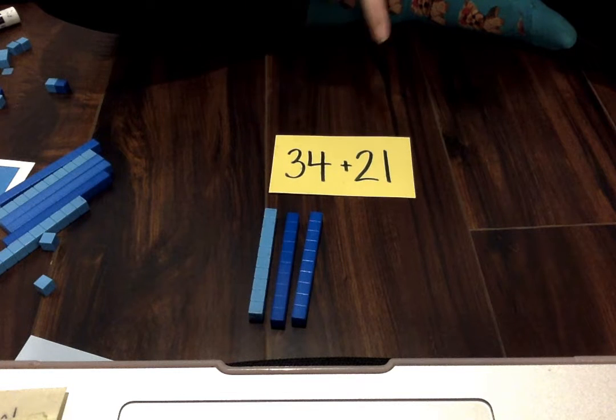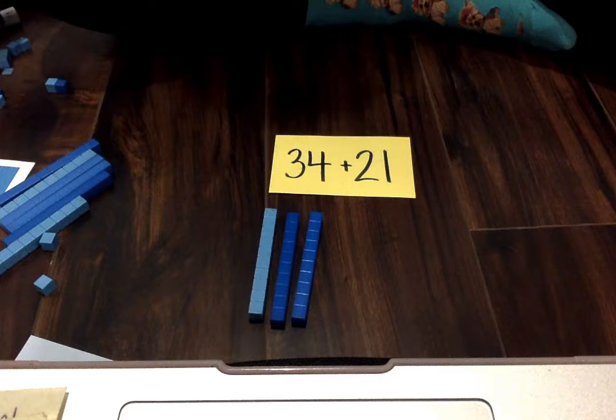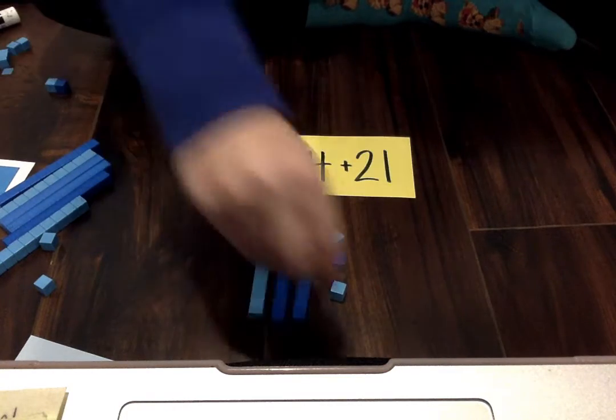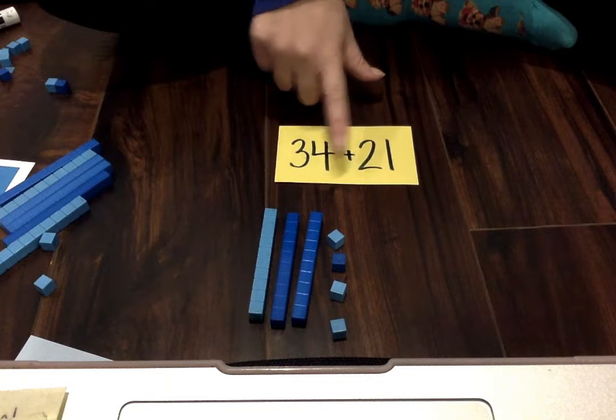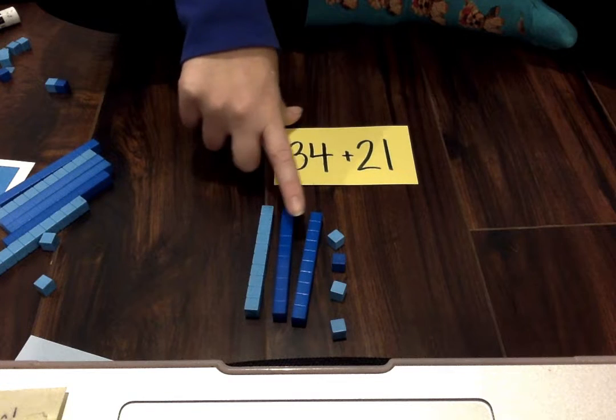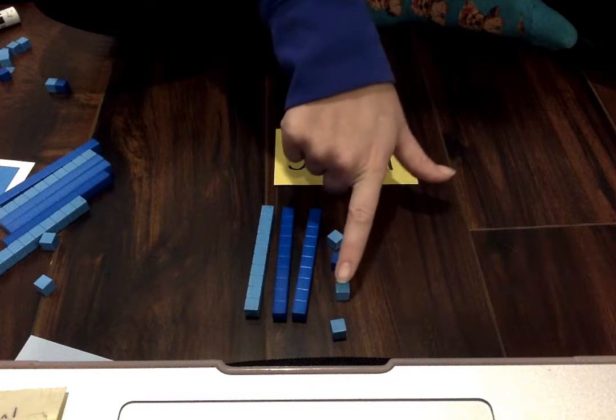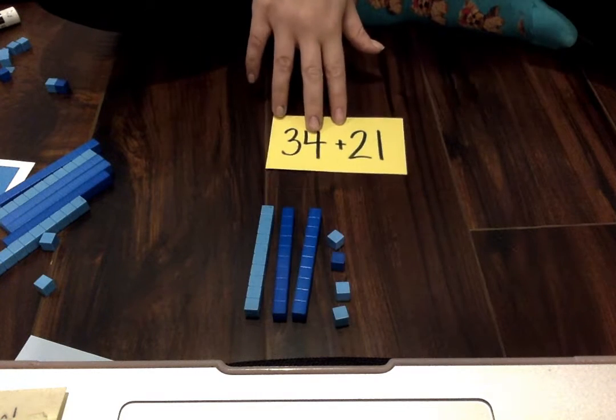There's a 4 in the ones place, so I need 4 ones. 1, 2, 3, 4. Let's see. 10, 20, 30, 31, 32, 33, 34.